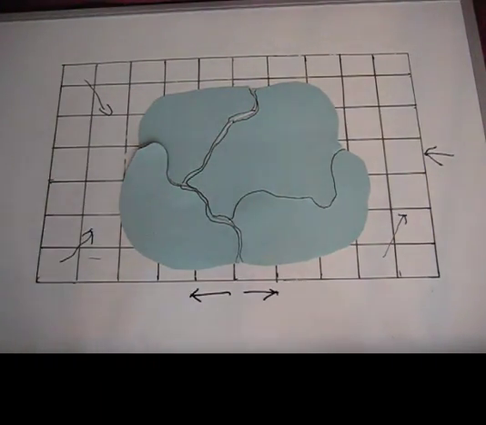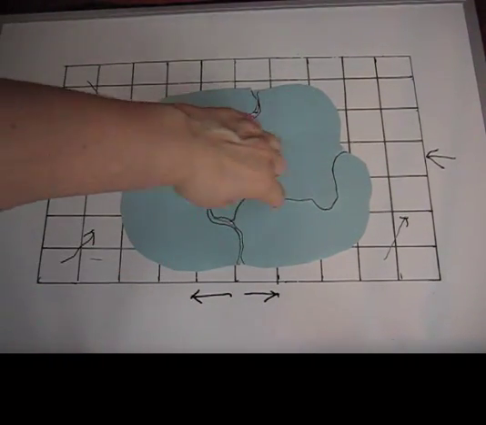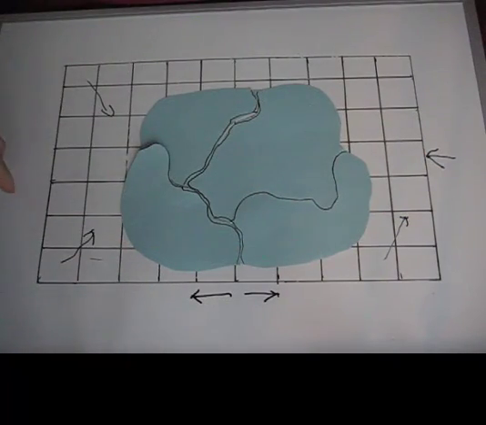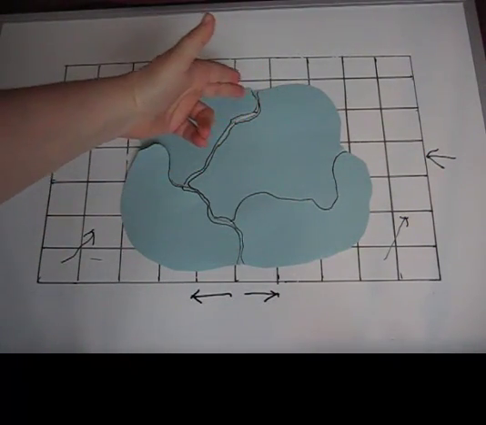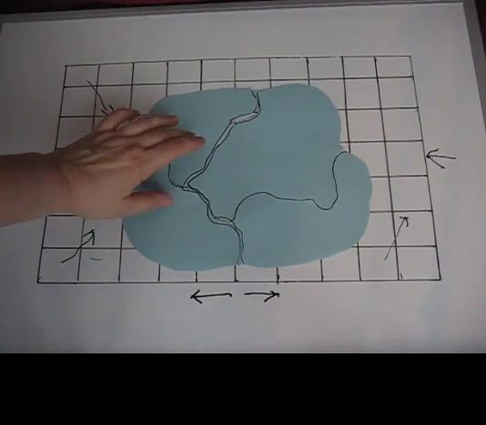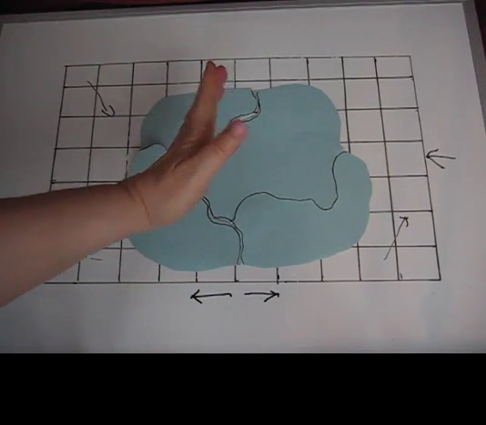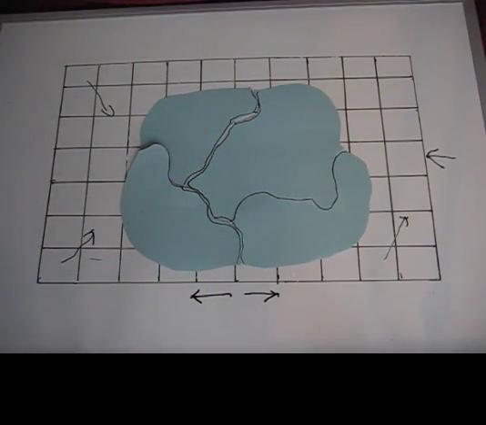Roll a 6-sided die. On a 1 or a 2, you can move things 1 square to the left or the right. Now, it depends on your center line here. On the right-hand side, they have to move to the right. On the left-hand side, they have to move to the left. Because remember, you have a ridge welling up here that's pushing things apart in those directions.